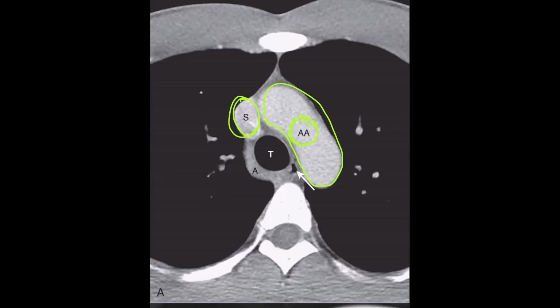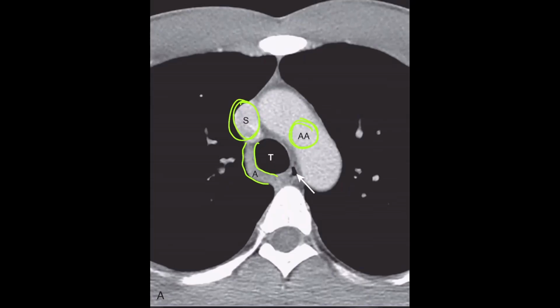SVC. This is the azygos vein. And just notice that the aortic arch appears as a tubular structure with a similar diameter anteriorly and posteriorly. So this is an important differentiation, that the diameter here is similar to the diameter here. If you have an aortic arch dilatation or an aortic aneurysm, you'll find that this is dilated in one part.